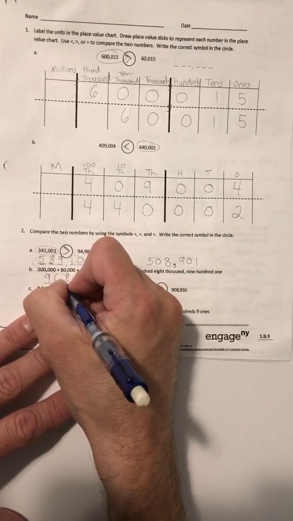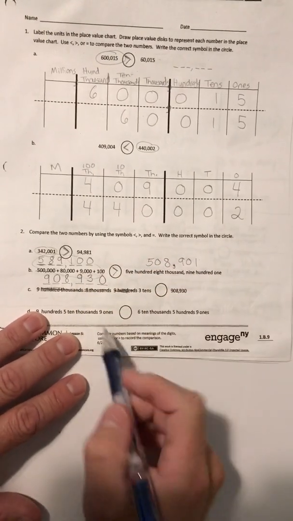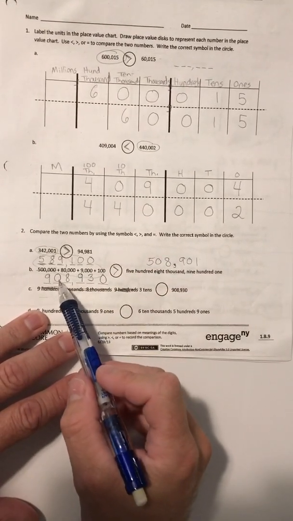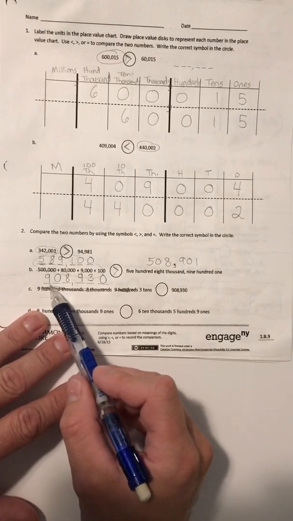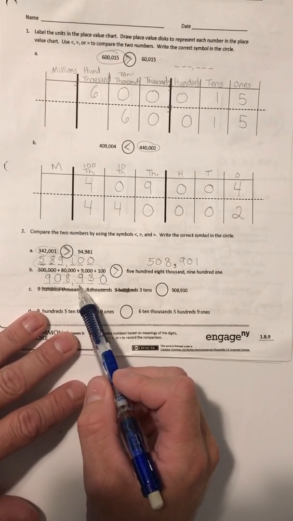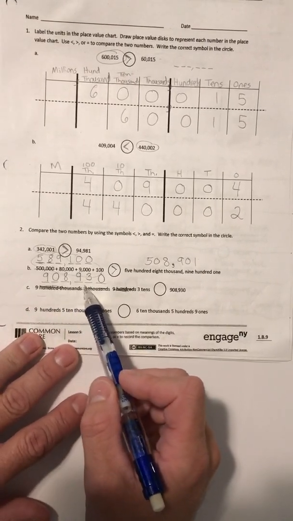Those are called placeholders. Good job. You need those numbers. Even though they have no value, we do need them to hold that position, because obviously this number would have become 9,893, and that's not the number. It's 908,930.